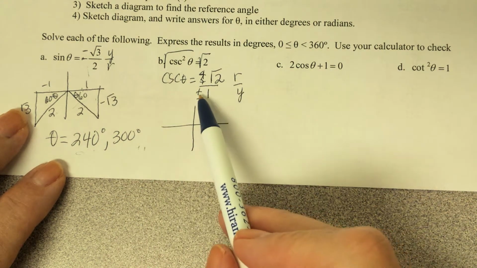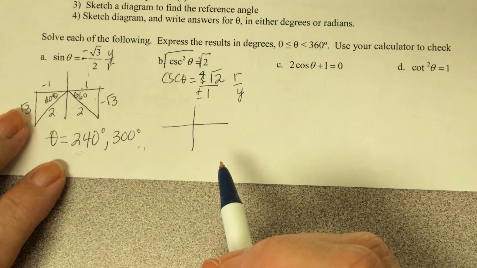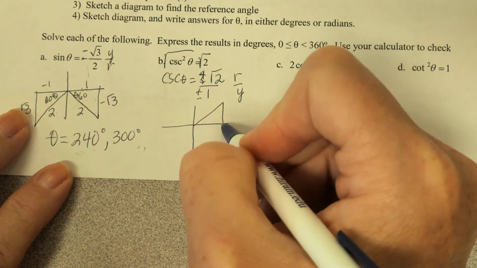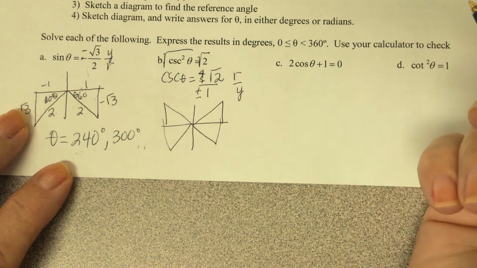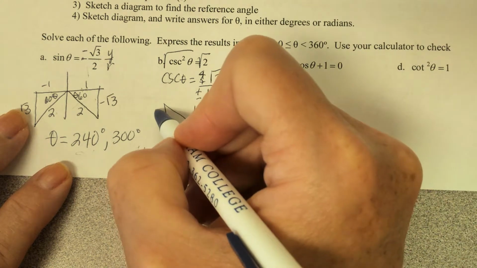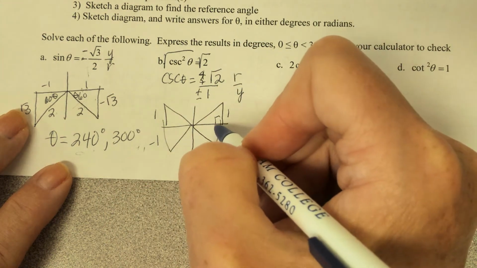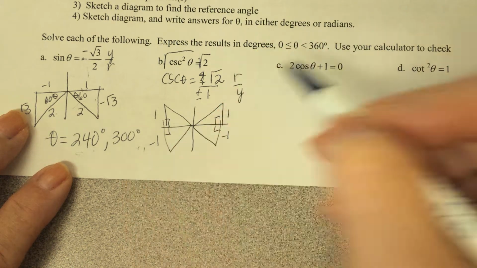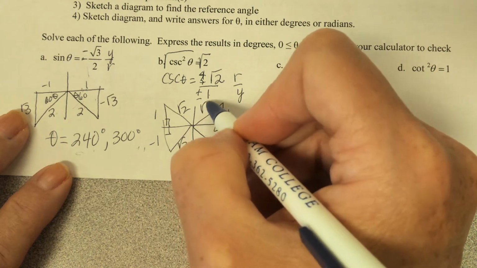Which quadrants would have positive and negative y's? All of them. I have to be in this quadrant, this quadrant, this quadrant, this quadrant. The y can be positive 1 or it can be negative 1. Always going to that x-axis when I draw the triangles. The r values have to be radical 2.